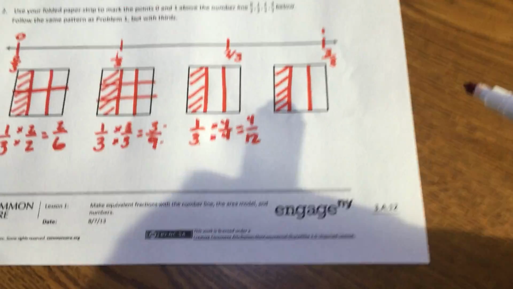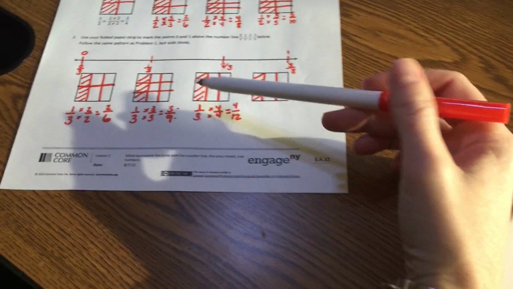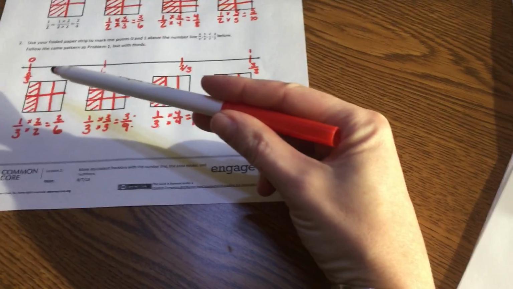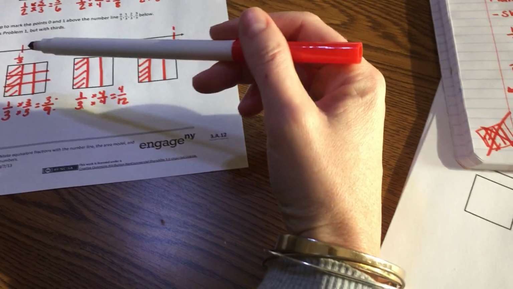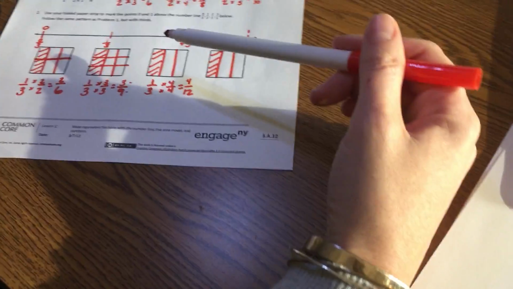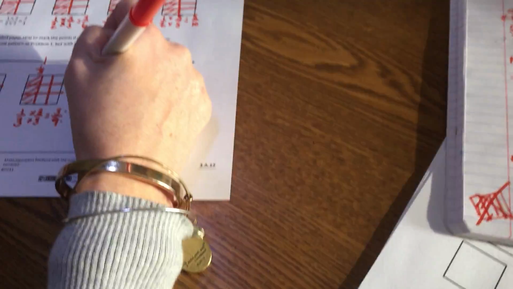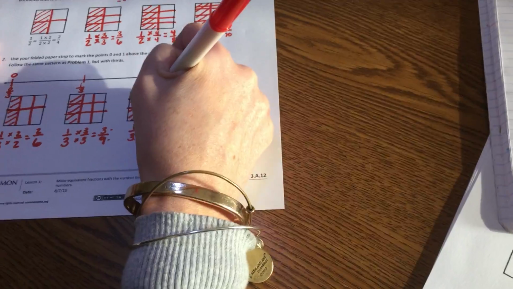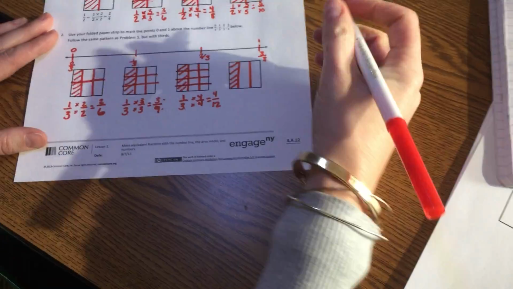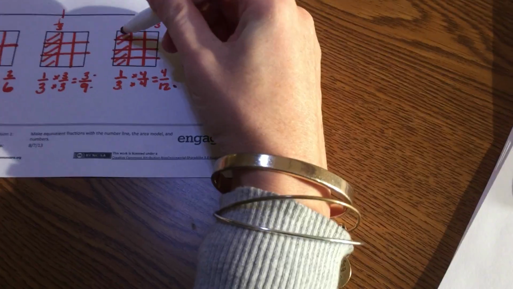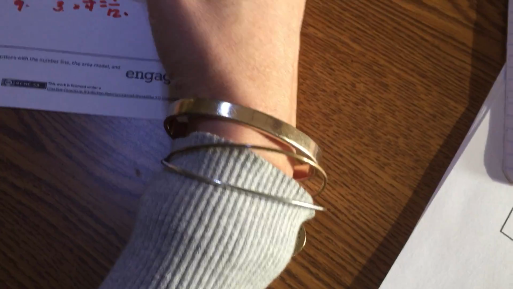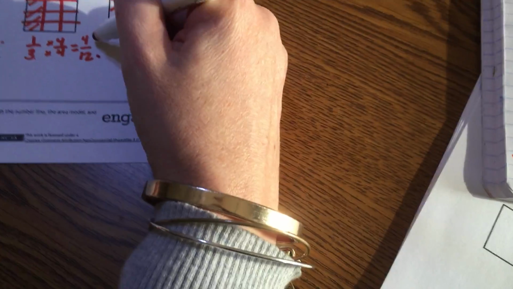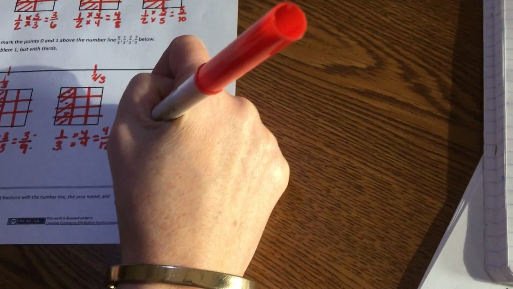Here I multiplied by 3 and I showed 2 lines. Here I multiplied by 2 and I showed 1 line. Look at the pattern. Times 2, you're showing 1 line. Times 3, you're showing 2 lines. So Christy changed her thinking and says, maybe it's 3 lines. So let's look. 1, 2, 3. So I'm looking for 12 total pieces. 1, 2, 3, 4, 5, 6, 7, 8, 9, 10, 11, 12. And I want to show that 4 of them, 1, 2, 3, 4, are shaded. So 4/12 is equivalent to 1/3.